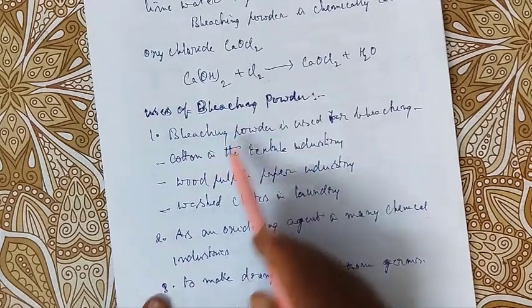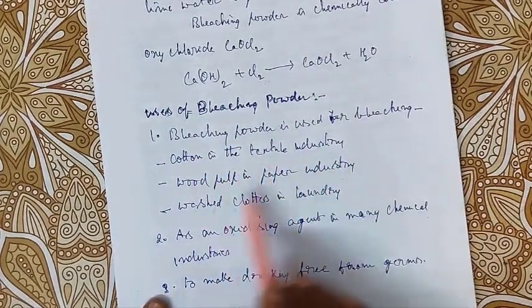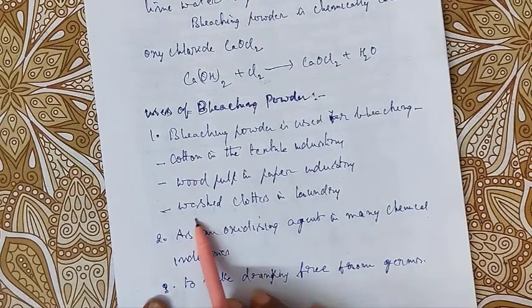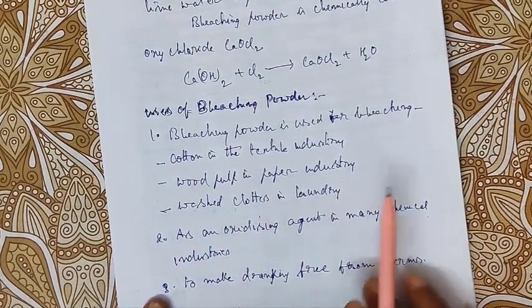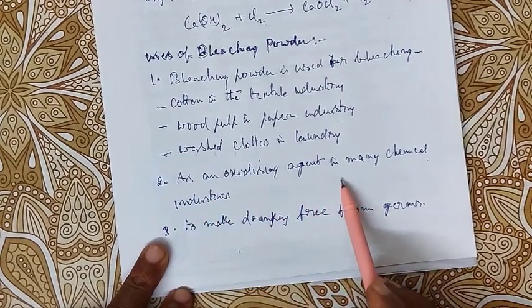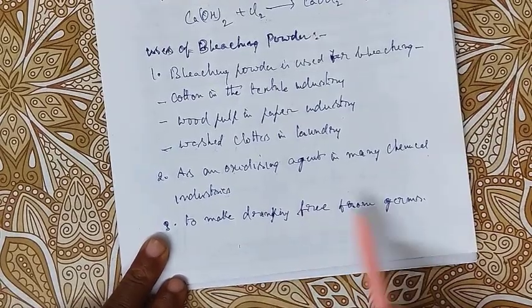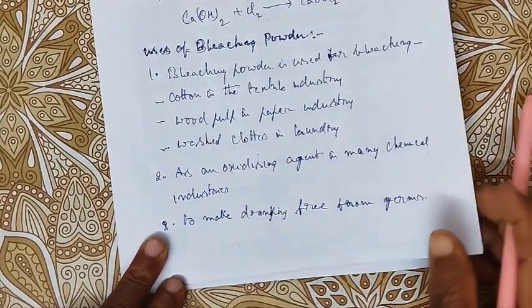Uses of bleaching powder. Bleaching powder is used for the bleaching of cotton in the textile industry, wood pulp in the paper industry, and washed clothes in laundry. It is used as an oxidizing agent in many chemical industries and to make drinking water free from germs. So all these are the uses of bleaching powder.